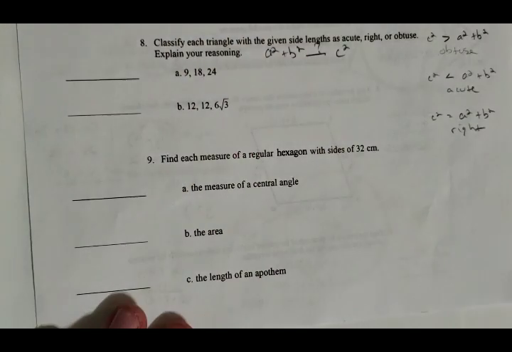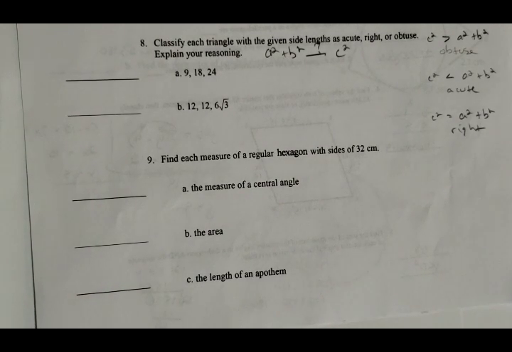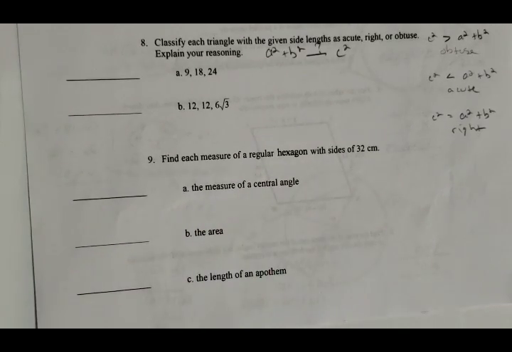One second, I'm going to go grab a calculator. Alright, back. Got my calculator here.